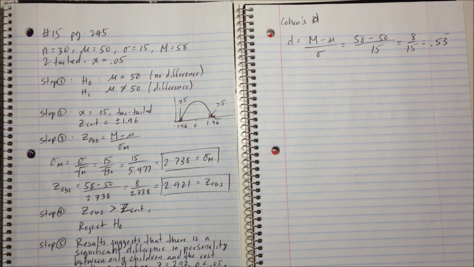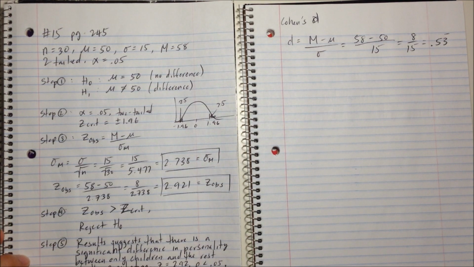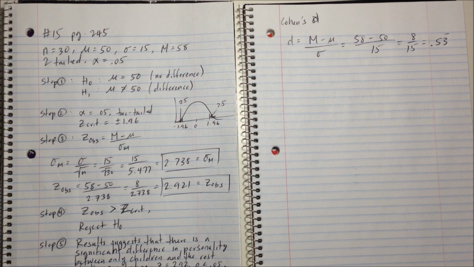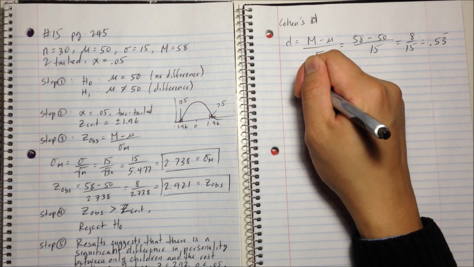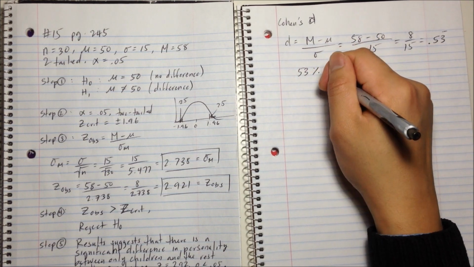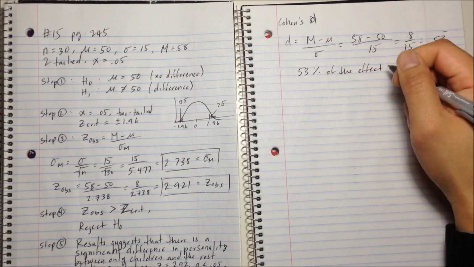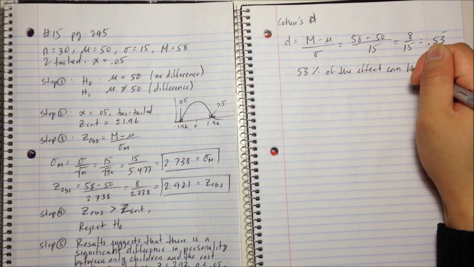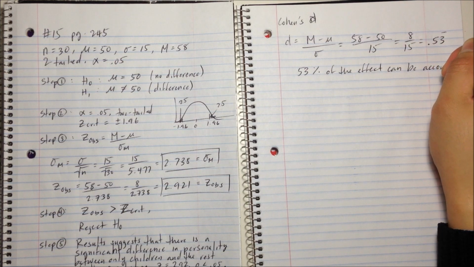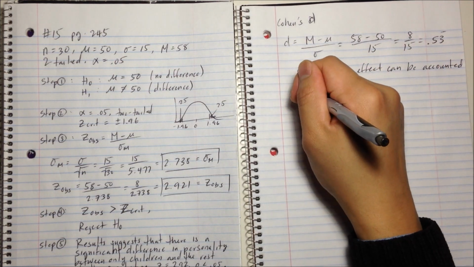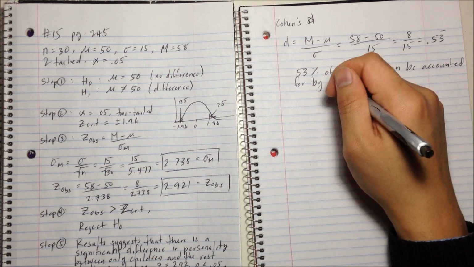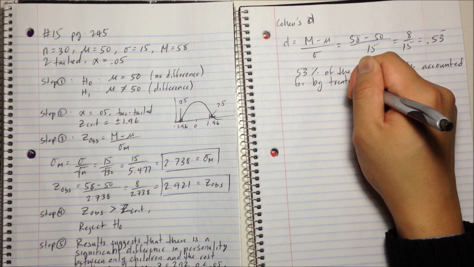So what does that mean? That's your effect size, okay? In other words, 53% of the effect can be accounted for by the treatment.